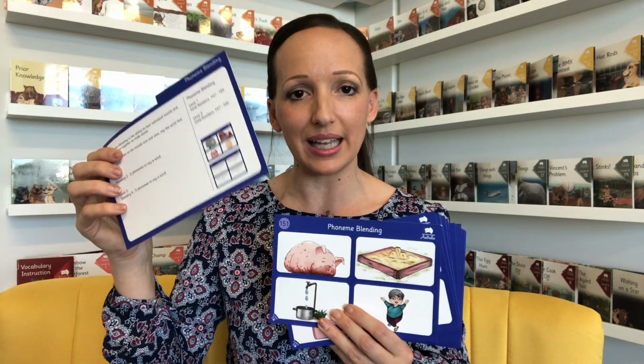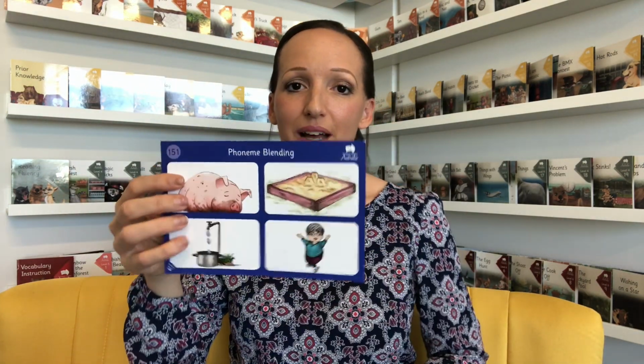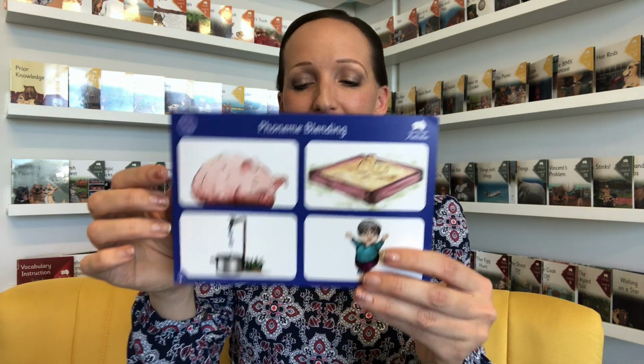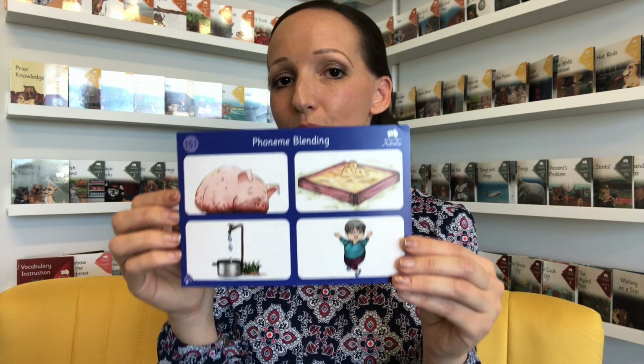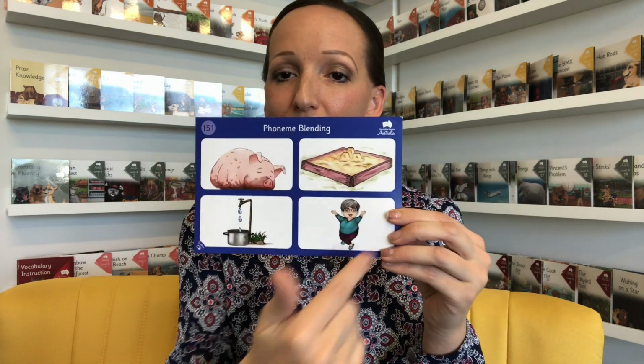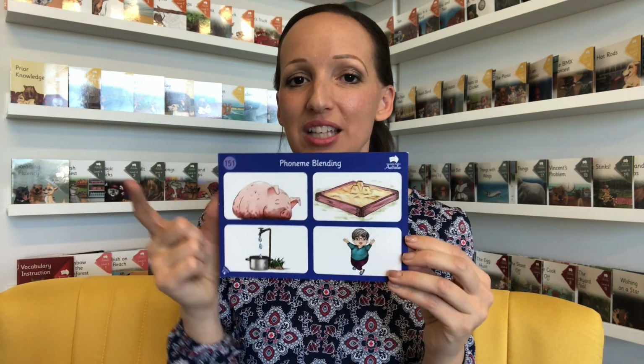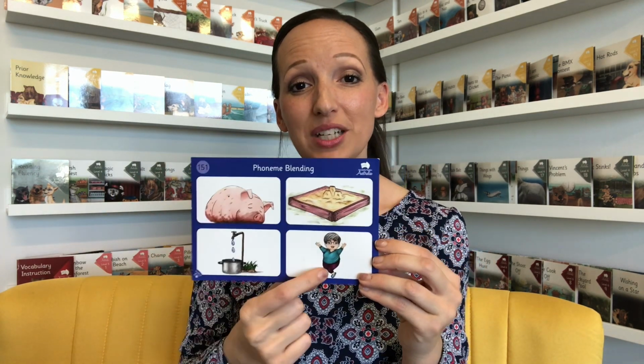So let's have a look at phoneme blending. It's important to always start at 2 and 3 sounds first, and then you can introduce more sounds. So you've got your tab at the start to explain the activity, and then you have your visual prompts. So let's have a look at how we would do these. Now we've got 4 pictures. To make it a bit challenging, rather than pointing to each picture, I like to use the script. Say the sounds, and then they have to work out which word I am saying.